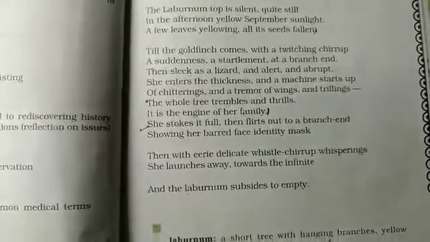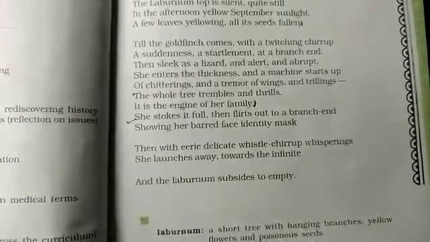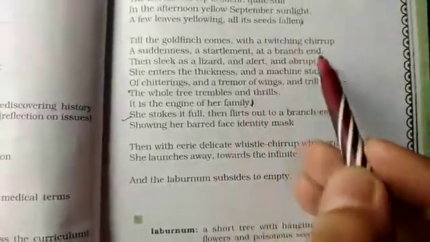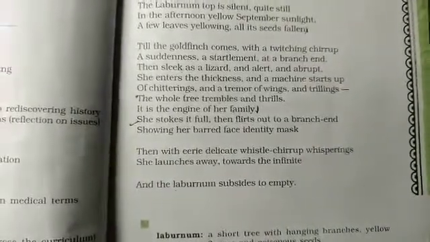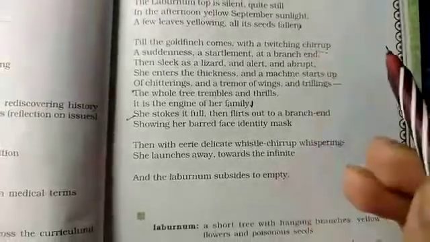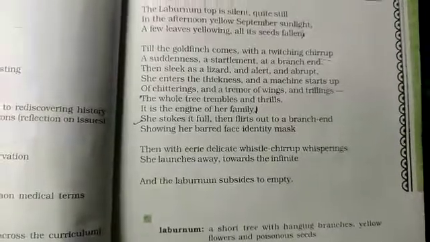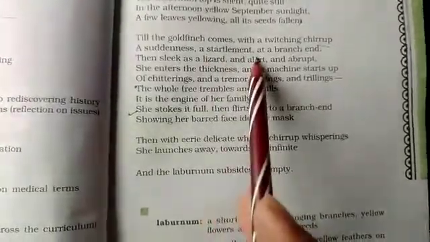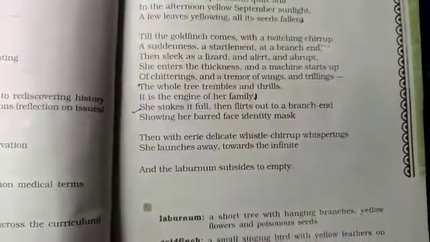So first of all, let's talk about some difficult words in this stanza. The first one is twitching. Twitching means small, often involuntary movement of a body part. And the second one is chirrup. Chirrup means the sound made by the bird. The third one is startlement. Startlement means amazement, sudden shock.